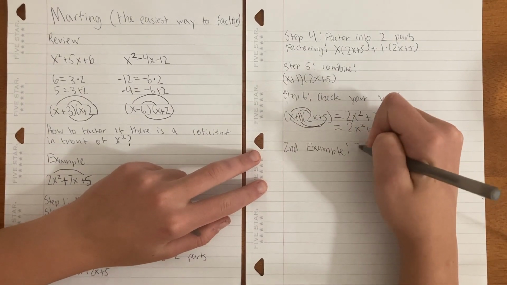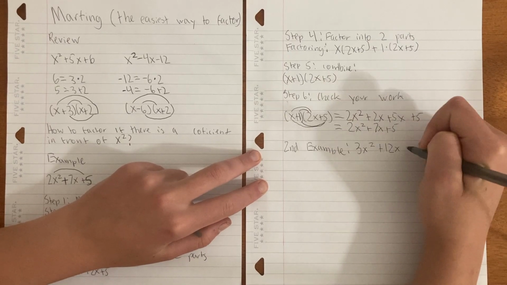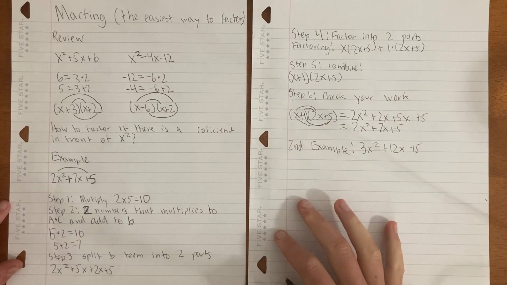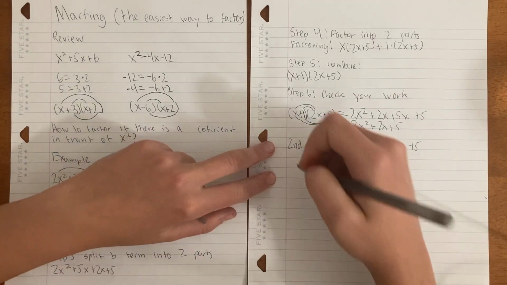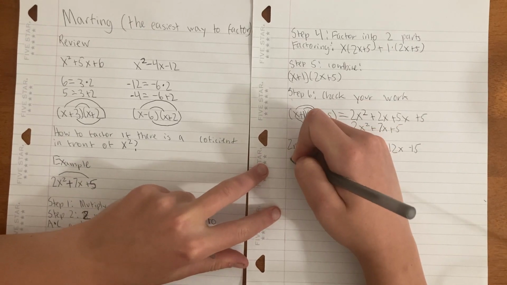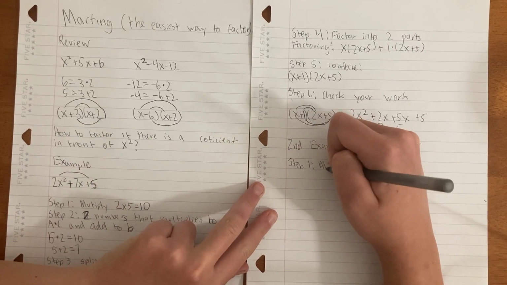But let's move on to our second example. This one is going to be a little bit harder, but still very manageable. So this time we're doing 3x squared plus 12x plus 15. We're going to do it the same way in the same steps. So our first step is, as always, to multiply a times c.